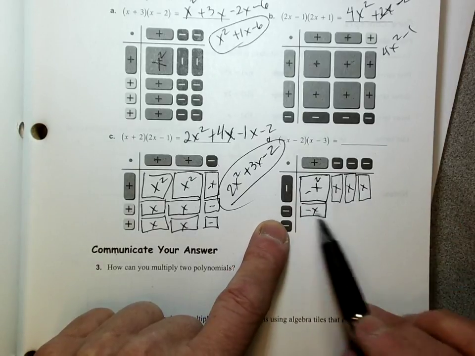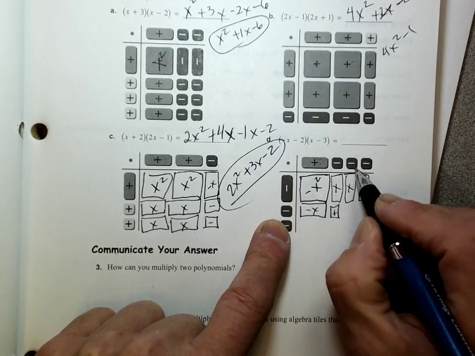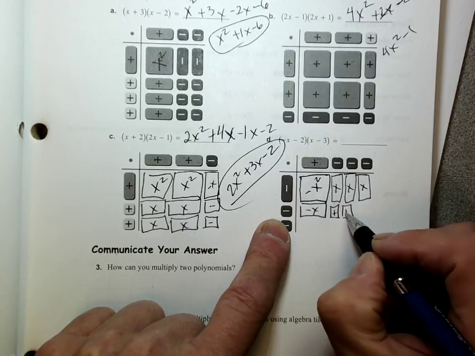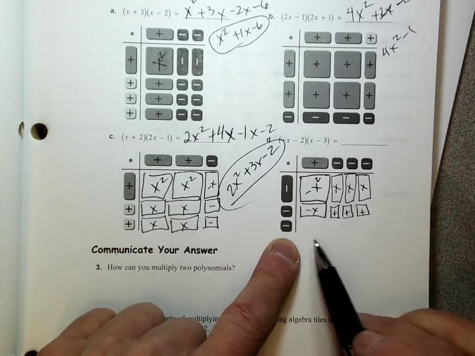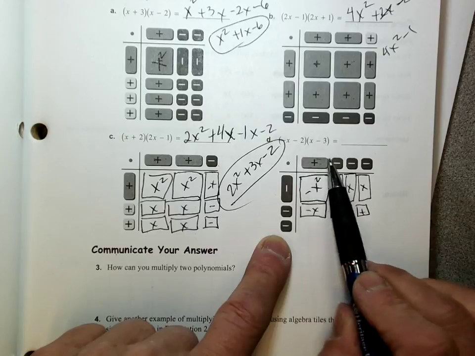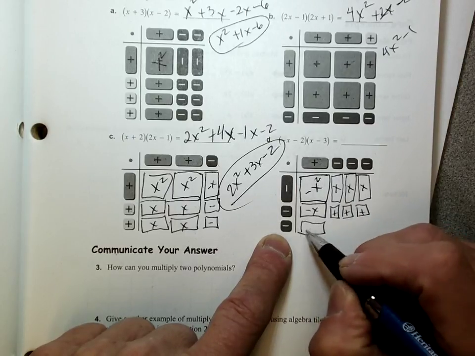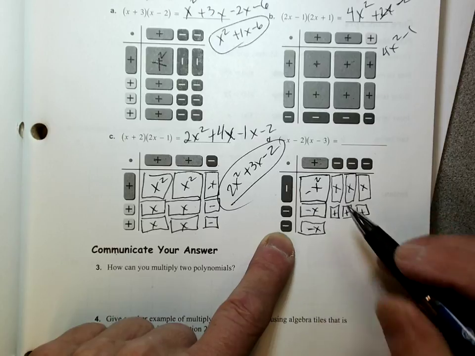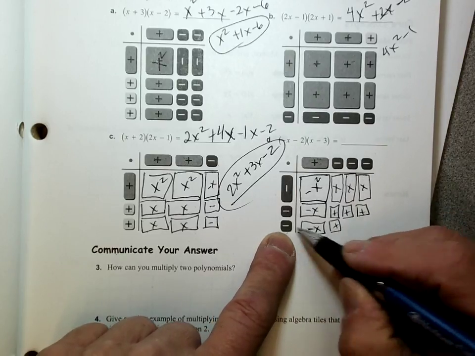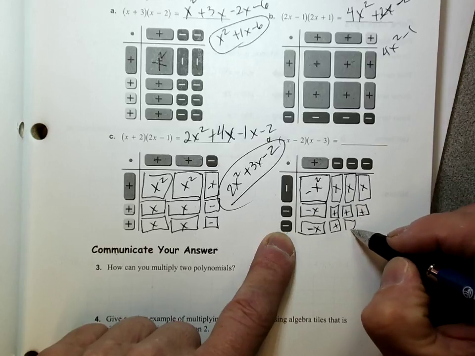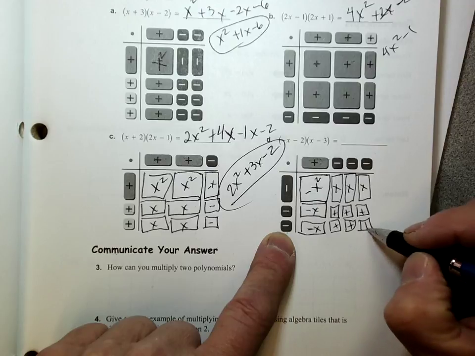This negative times a negative is a positive piece. This negative times this negative is a positive. This negative times negative is a positive. This negative with this x tile makes a negative x tile. This negative with this negative makes a positive. This negative with this negative makes a positive. And this negative with this negative makes a positive, okay?